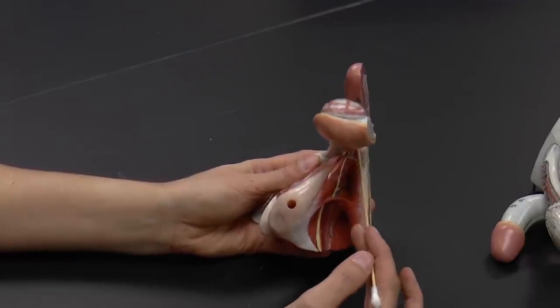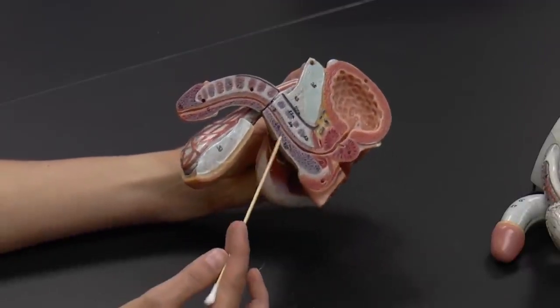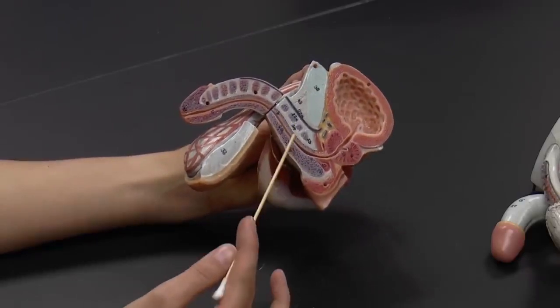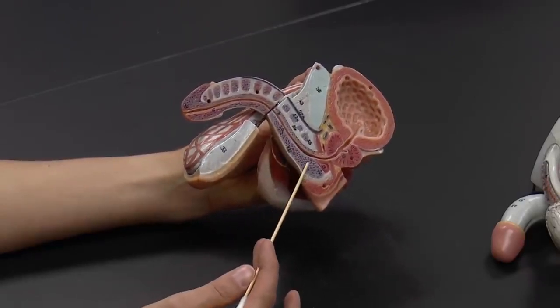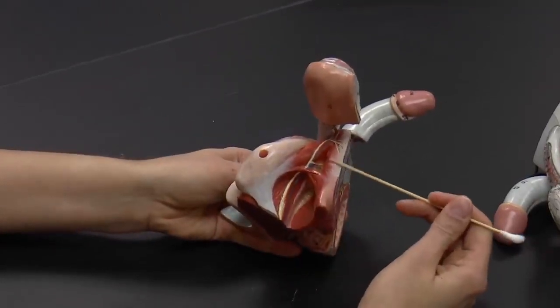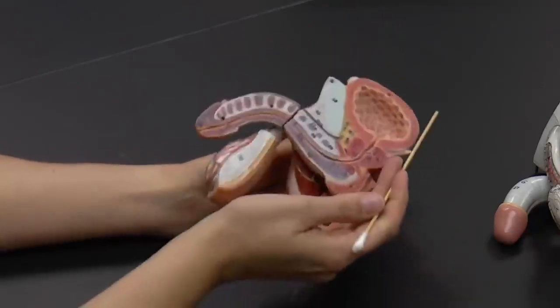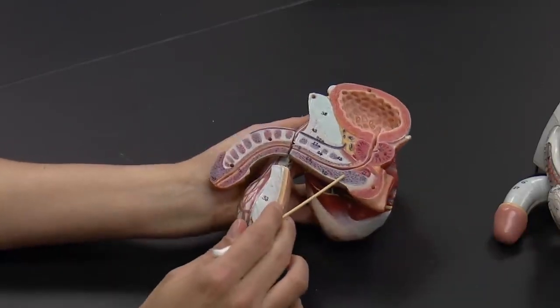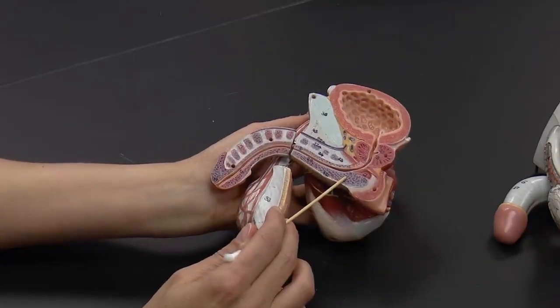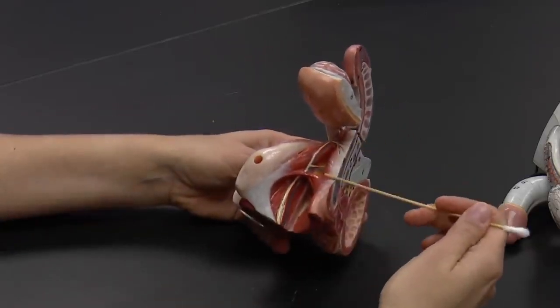The first one is this muscle here that surrounds the bulb of the penis. And remember that the bulb of the penis is also corpus spongiosum. That's where this muscle gets its name: it's called the bulbospongiosus muscle because it surrounds the bulb of the penis, and the bulb of the penis is made from corpus spongiosum tissue. So, the bulbospongiosus muscle here.